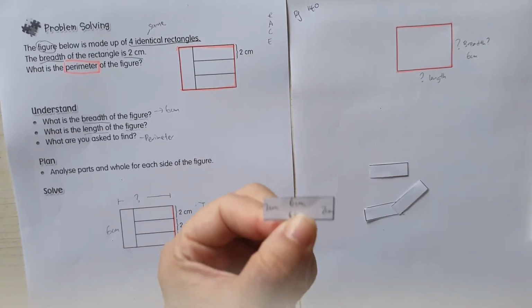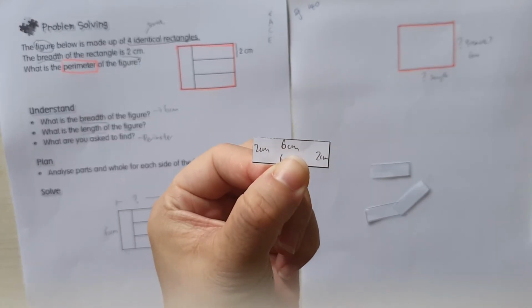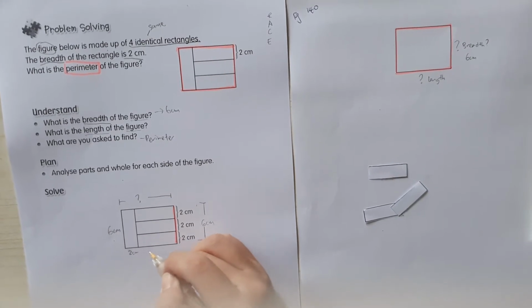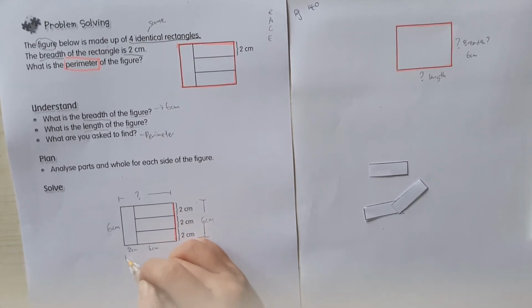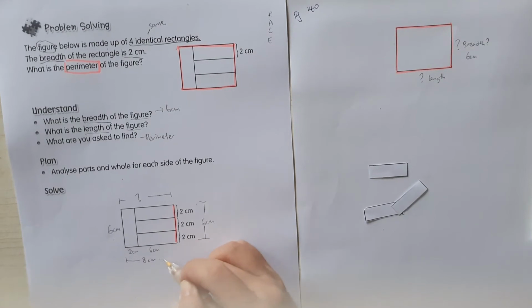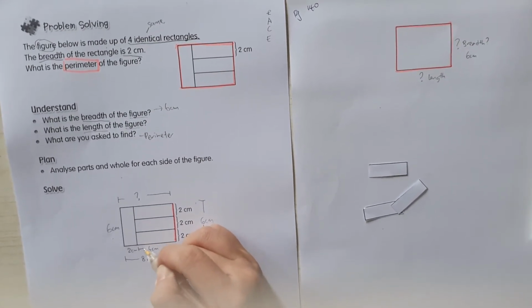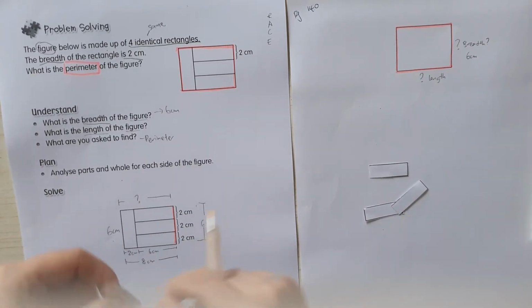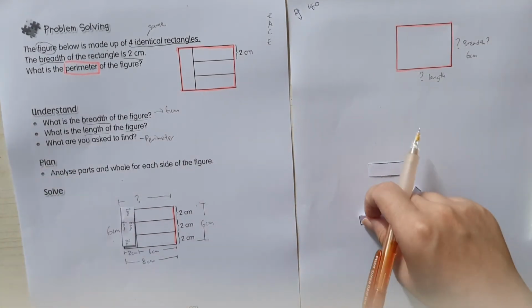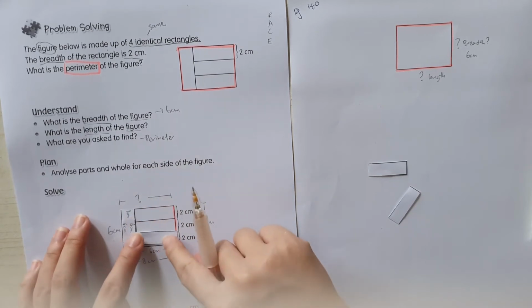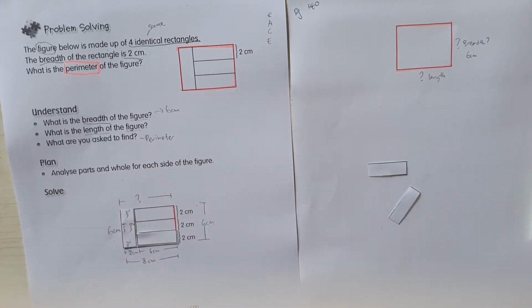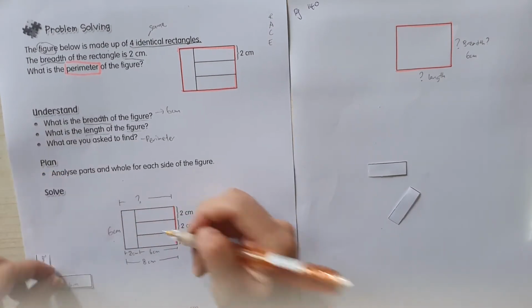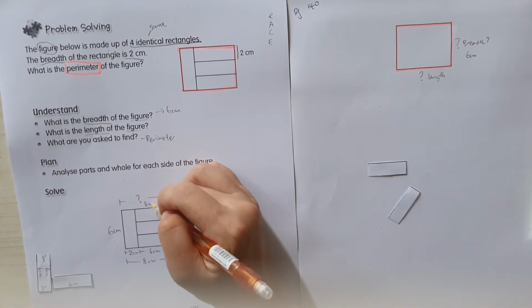As a result, I'm able to find that this is 2 centimeters, 6 centimeters, and I can get 8 centimeters altogether. So in other words, it's 8 centimeters here.